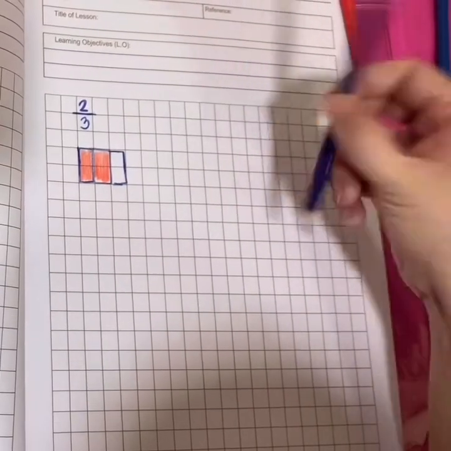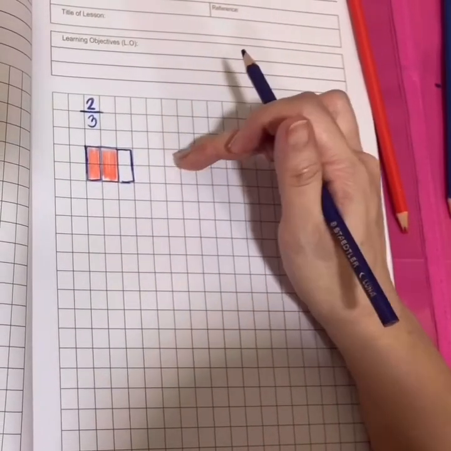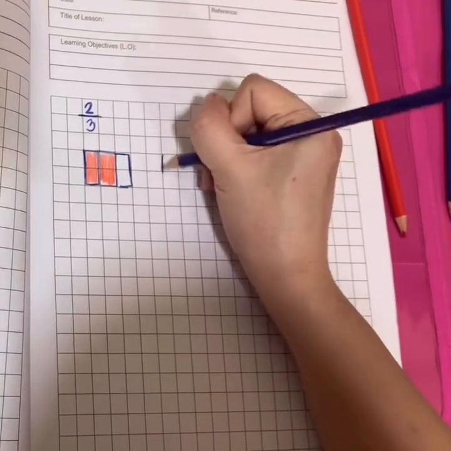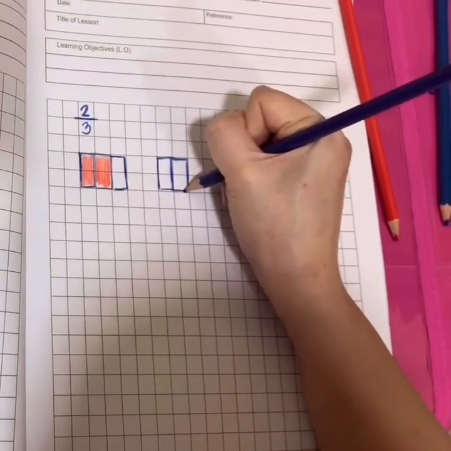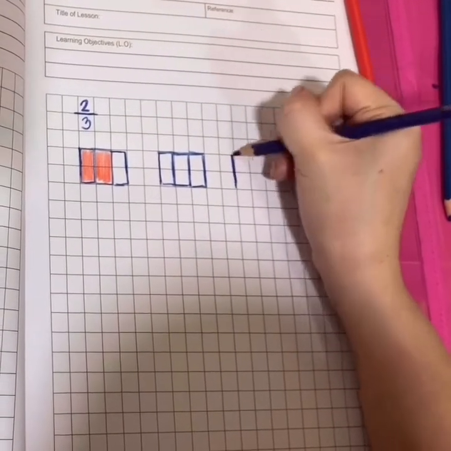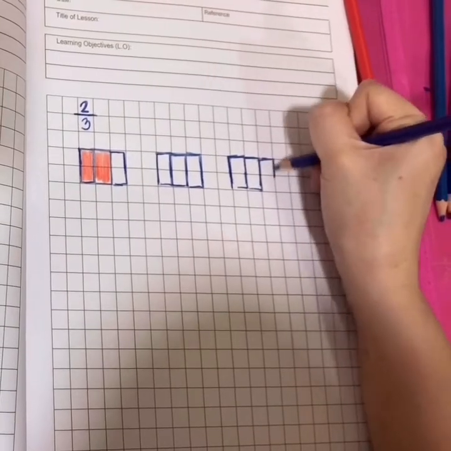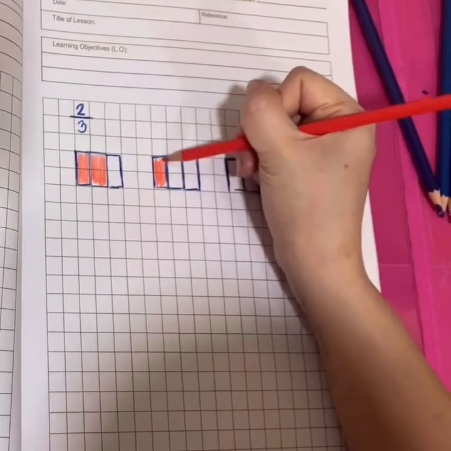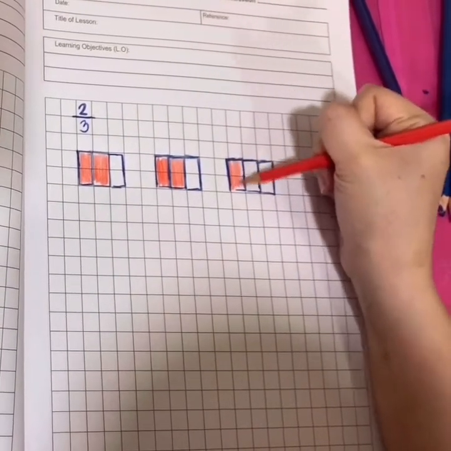Now, we are going to copy this figure so that we can think of another option to represent this fraction. So again, we are going to copy the figure. So 1, 2, and 3. And then we are going to make another one here. And then 2 and 3. So we are going to shade 2 parts. 1 and 2.